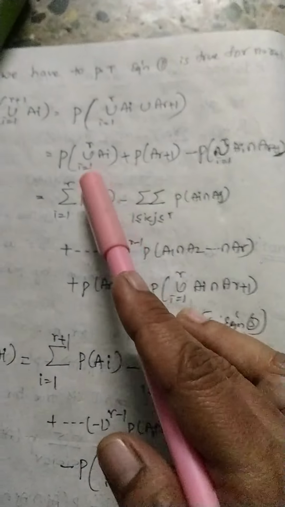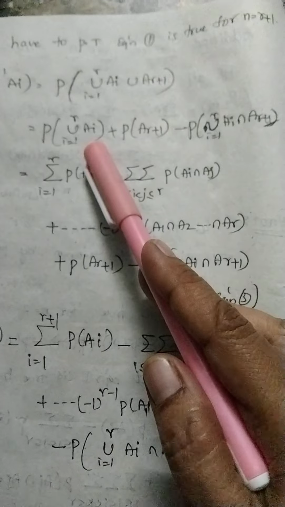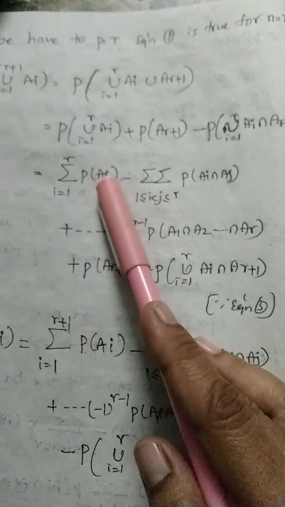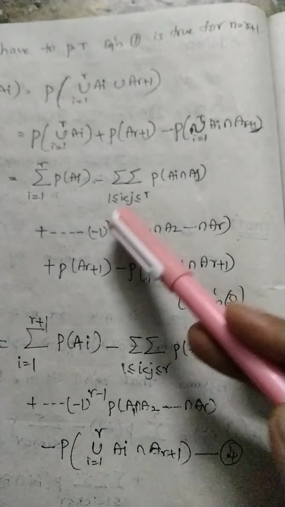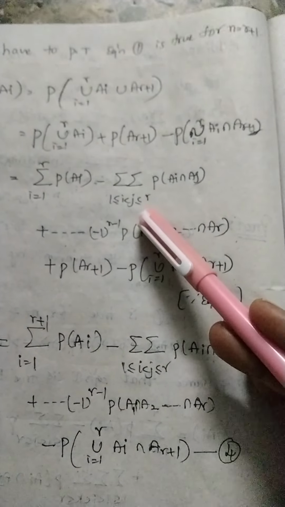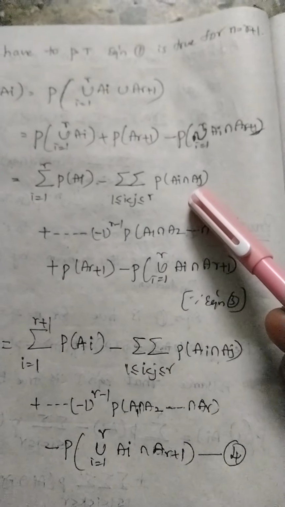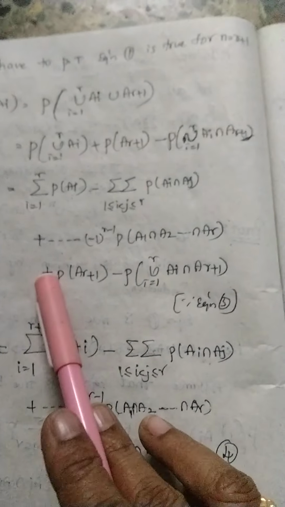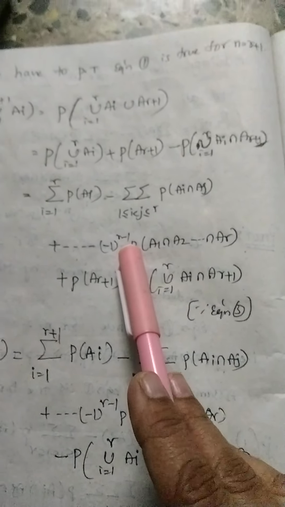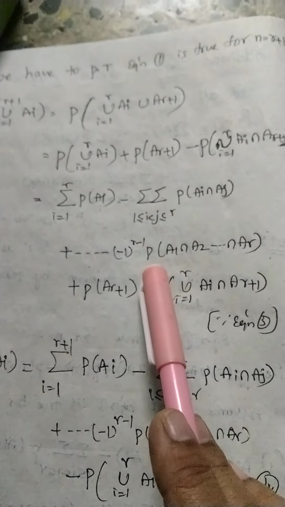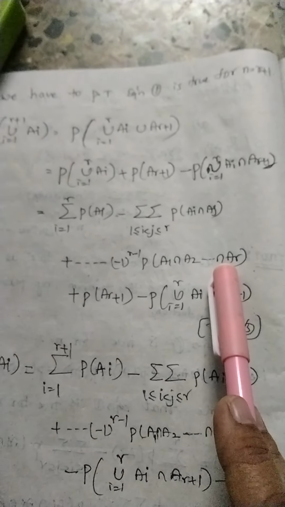Now what you know from equation 3 is that the probability of union i equal to 1 to r of Ai is nothing but the summation i equal to 1 to r of probability of Ai minus the double summation, with i and j lying between 1 to r, of probability of Ai intersection Aj, and so on, minus 1 whole to the power of r minus 1 into probability of A1 intersection A2 and so on up to Ar.